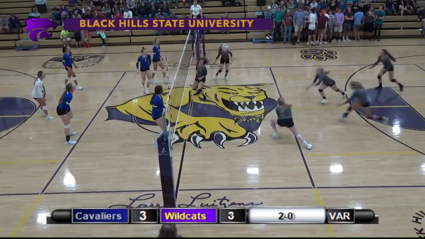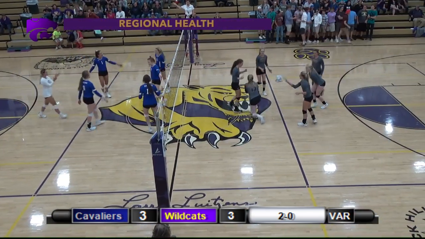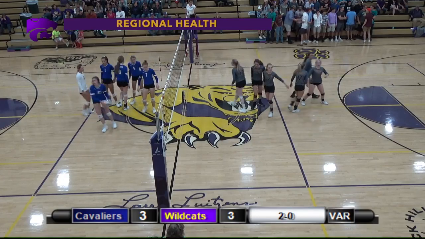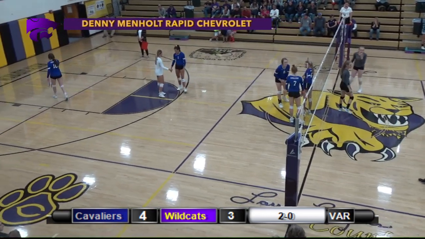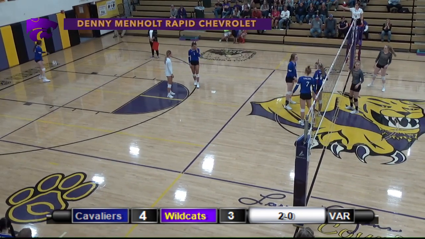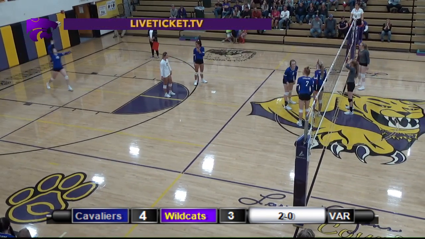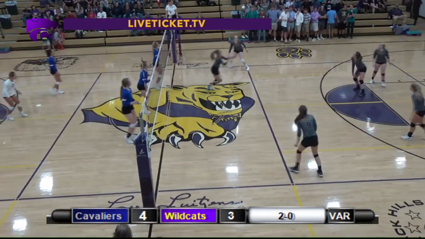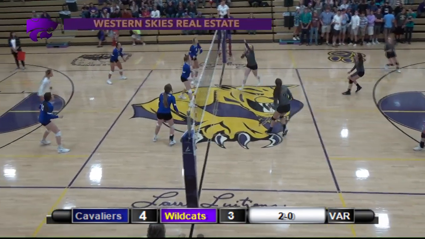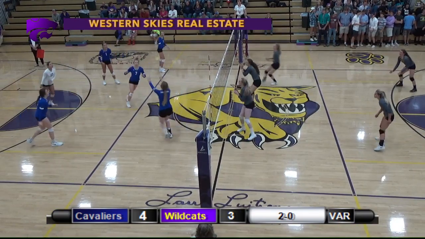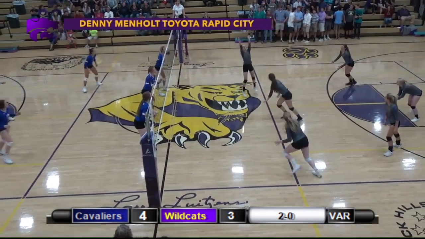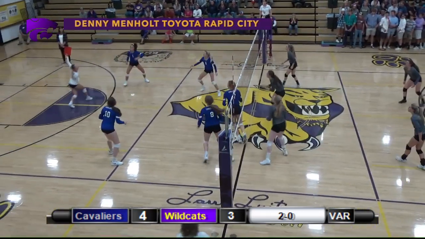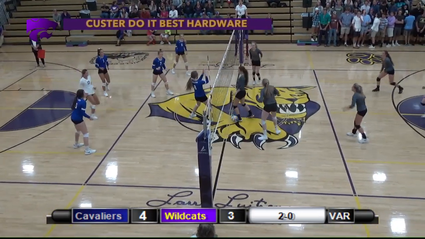Set. Timmer pushes it into the hole. Nobody comes up to cover that tip. Timmer's good at doing that. Carlin taps it over. There's a block by the Cats. There's a touch by the Cavaliers.